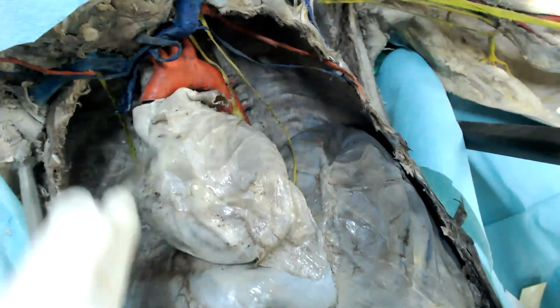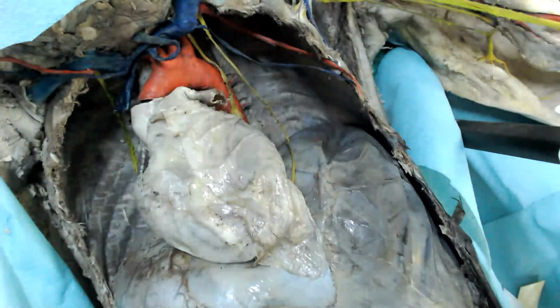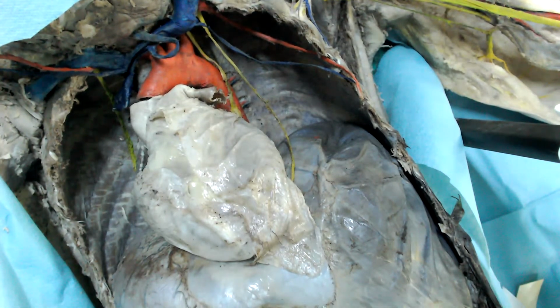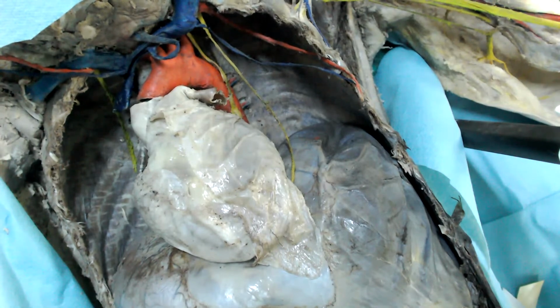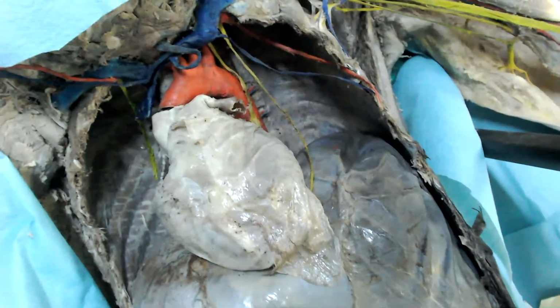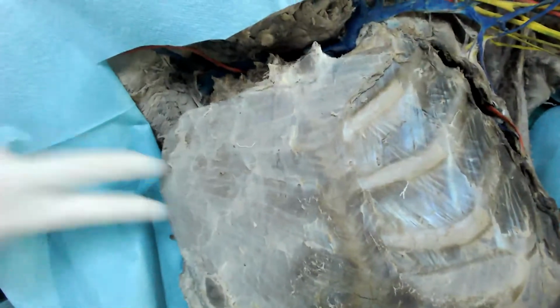So if we remove the heart, you know that when we look inside the thorax, here the two empty spaces are nothing else but the spaces for the lungs. So what we have in between the lungs is nothing else but the mediastinum. The mediastinum is first divided into two, the superior and the inferior mediastinum. Now, who is giving the division? If I put back the sternum, here you will have the Louis angle.